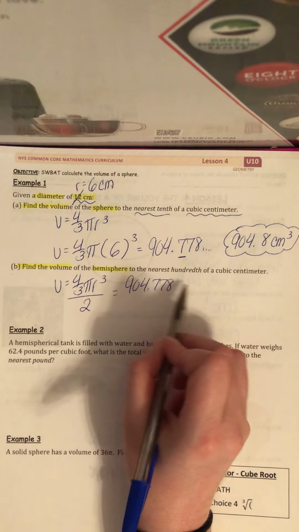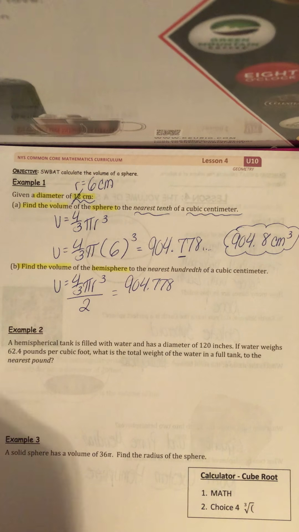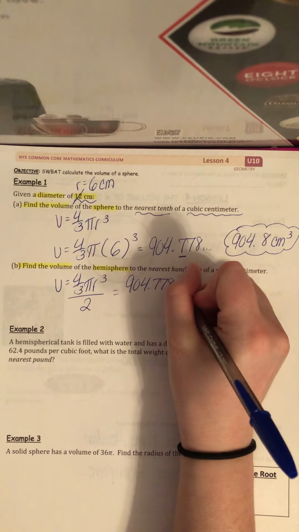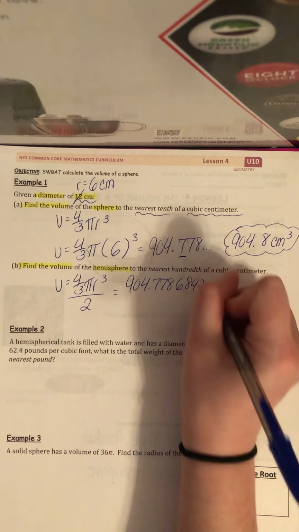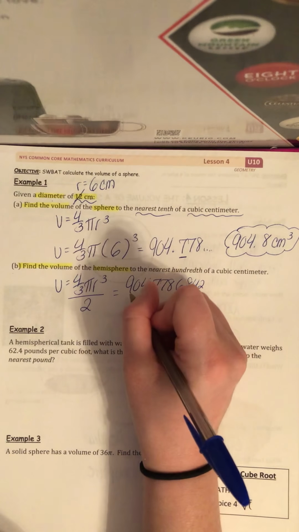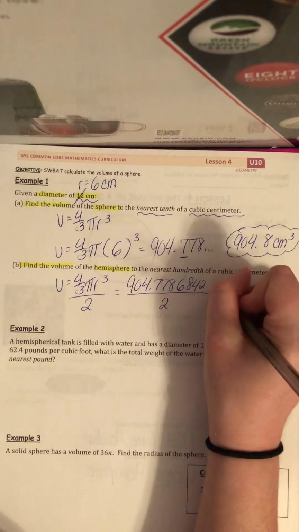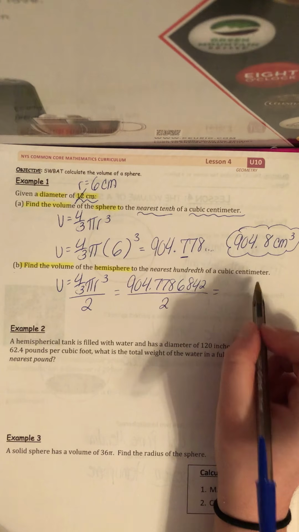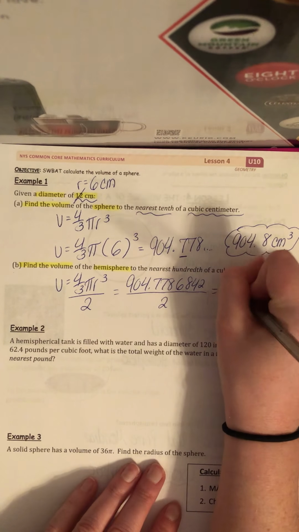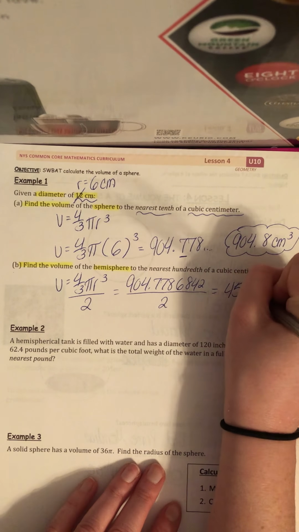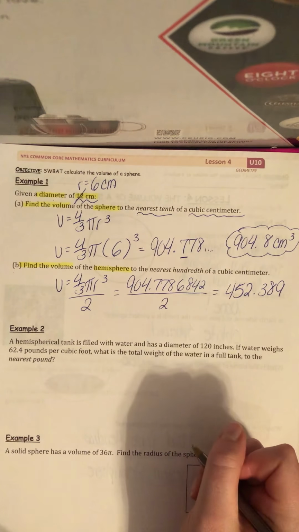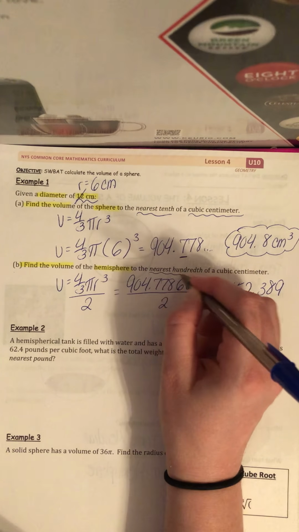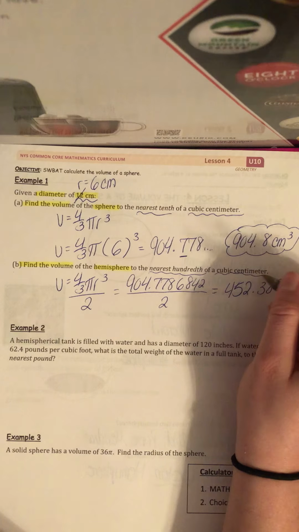Since this won't be my final answer, I need the entire decimal this time. So it was 80.6842. That's what I had originally gotten, and now I'm going to divide by 2 because this number here will represent my final answer. So I get 452.389, but I'm rounding to the nearest hundredth, again, of a cubic centimeter.